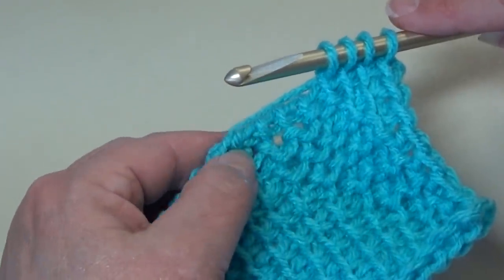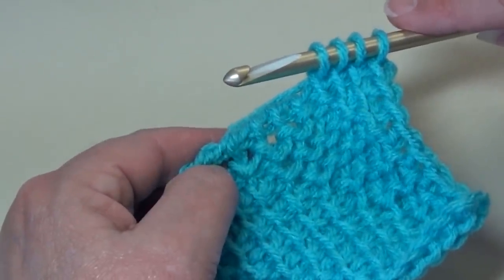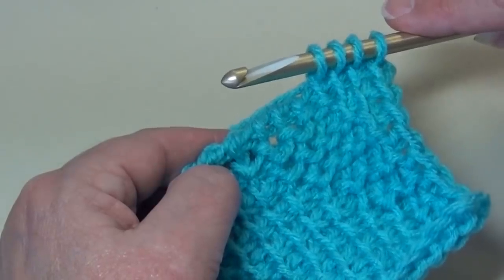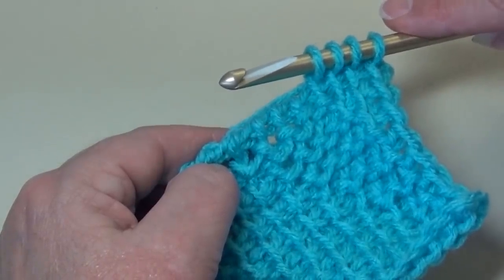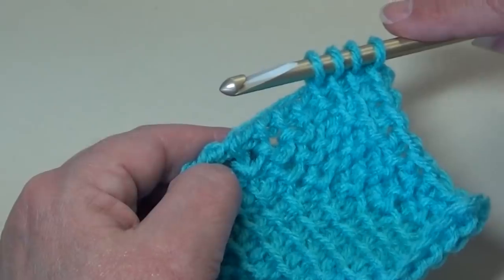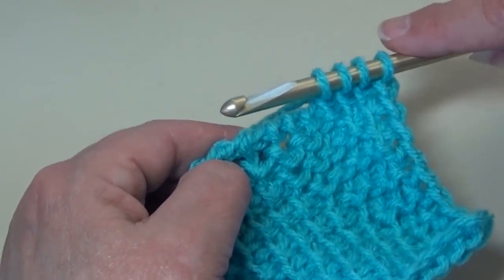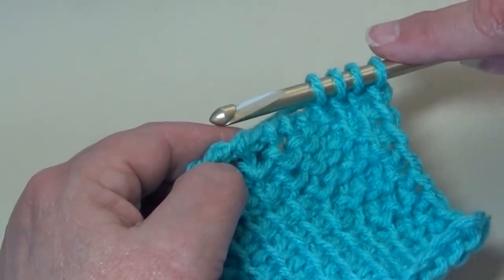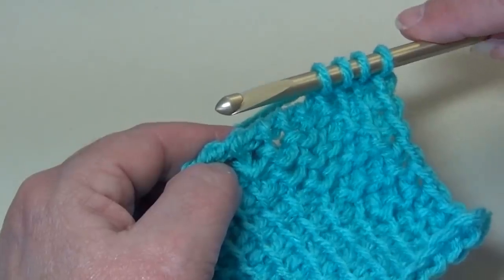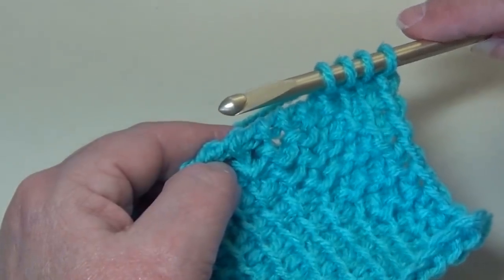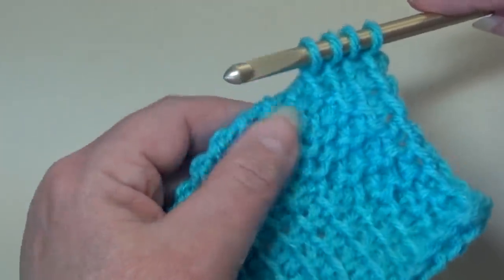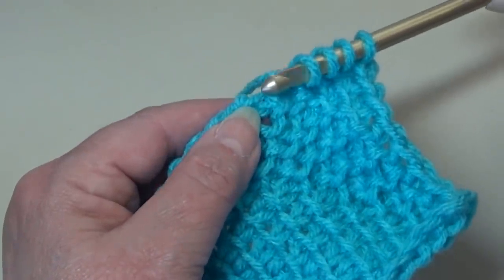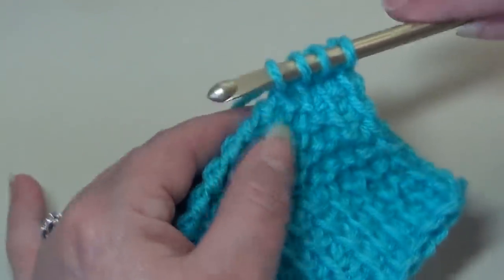You're going to work 1 purl stitch in each of the next 5 stitches, and then you're going to work 1 simple stitch in each of the next 5 stitches. If you're working on a longer project, keep repeating that repeat until you get to the last 8 stitches. So let's begin. We're going to work 1 purl stitch in each of the next 5 stitches.